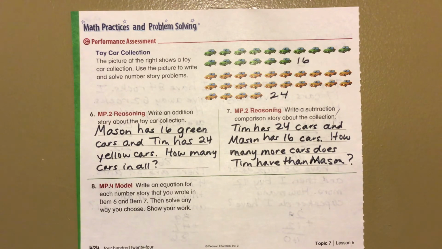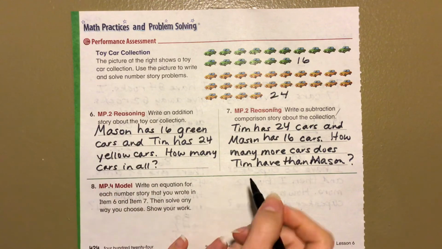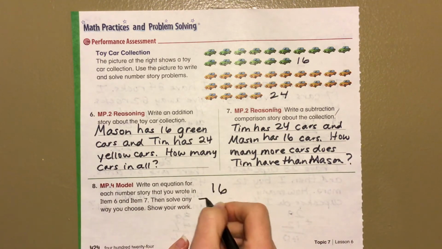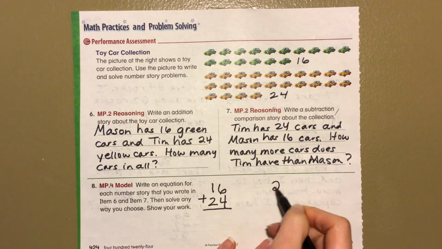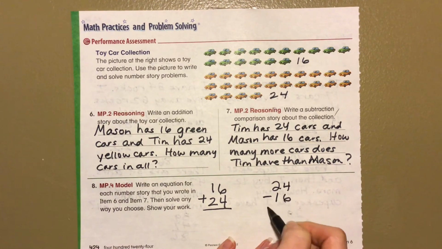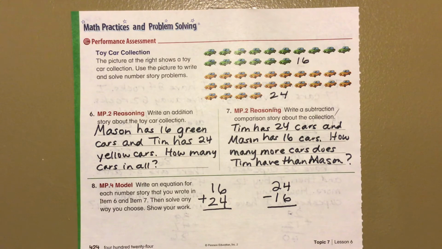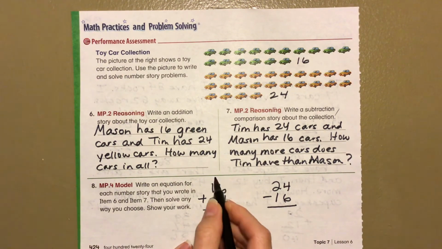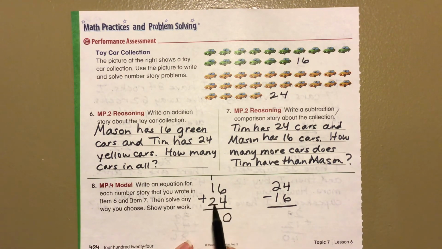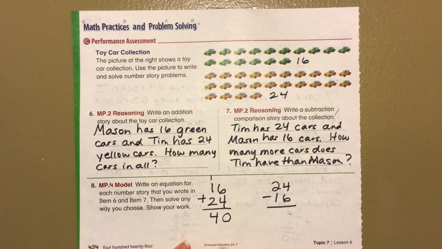Okay, now number 8 says write an equation for each number story that you wrote in 6 and 7, then solve any way you choose and show your work. So the first one over here, I'm going to do 16 plus 24. This one, I'm going to do 24 minus 16. So these are our two equations that we're working with. All right, let's go ahead and solve these. 6 plus 4 is 10. 0 in the ones place, regroup. 1 plus 1 is 2, plus 2 more is 40.